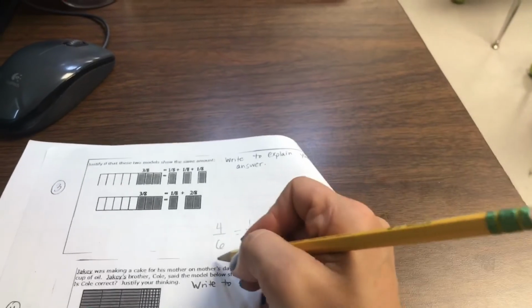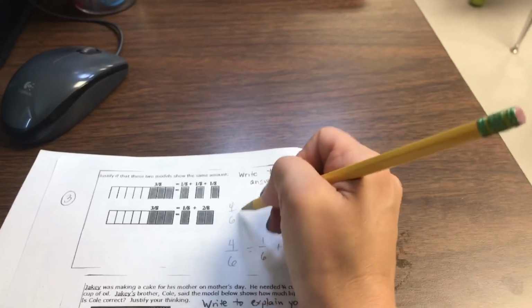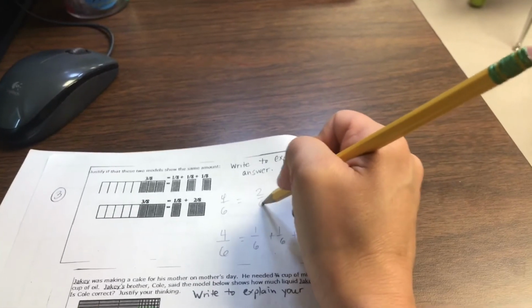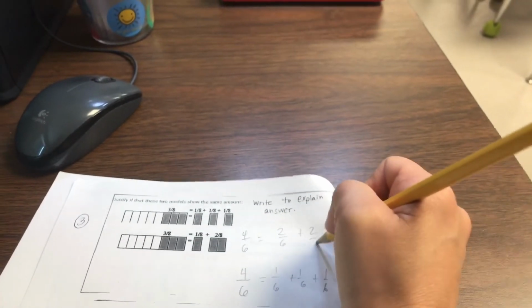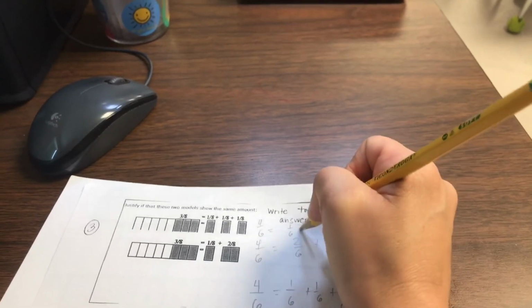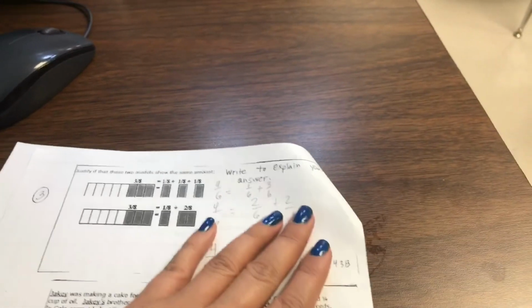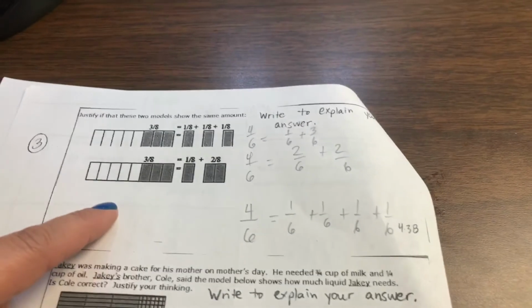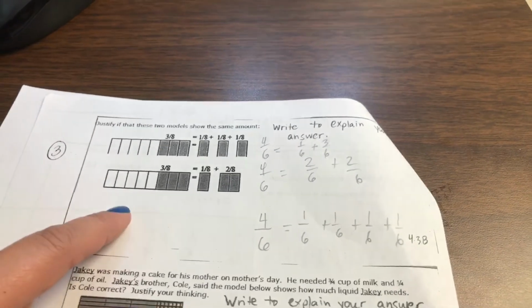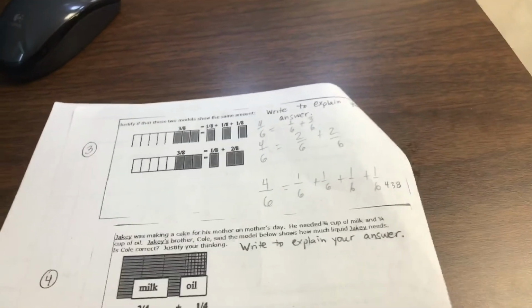But it's also the same thing as having 2/6 plus 2/6. And it also means 4/6 is the same as having 1/6 plus 3/6. So you will need to have that knowledge about adding fractions and finding the sum of fractions in order to be able to solve the problem on number 3. I hope that helps. Thanks.